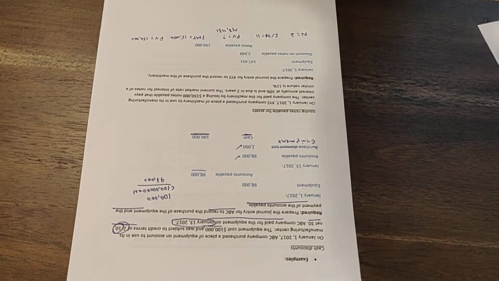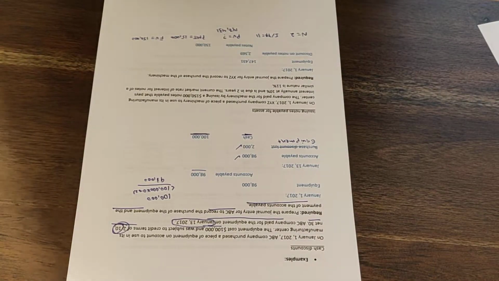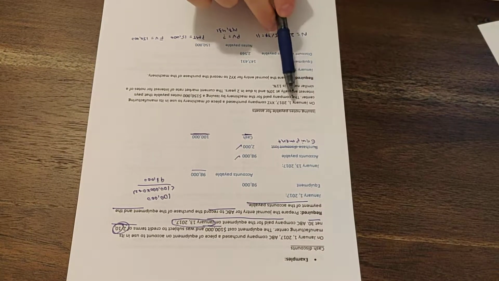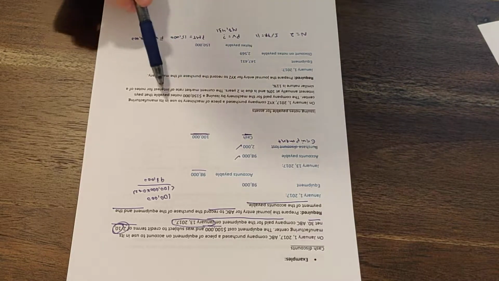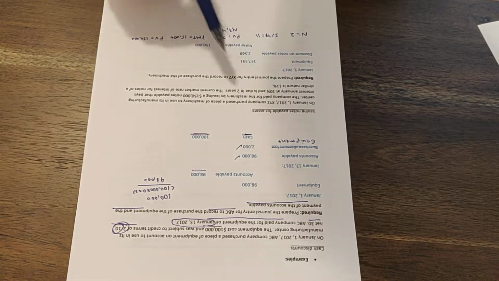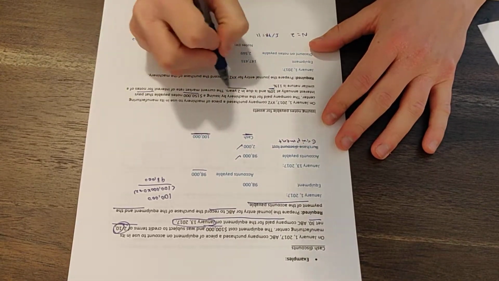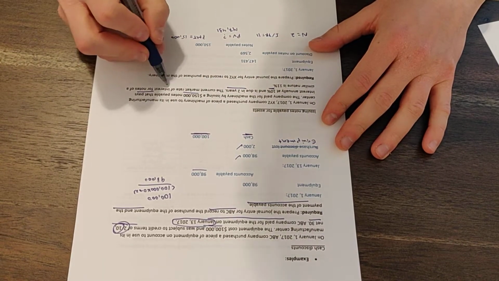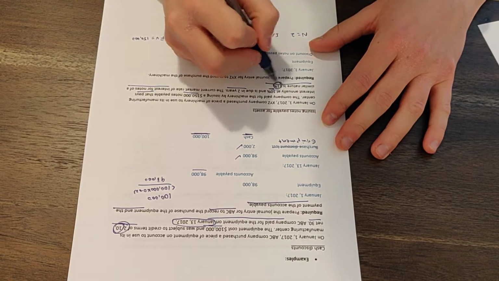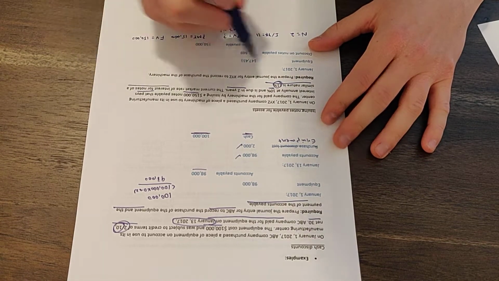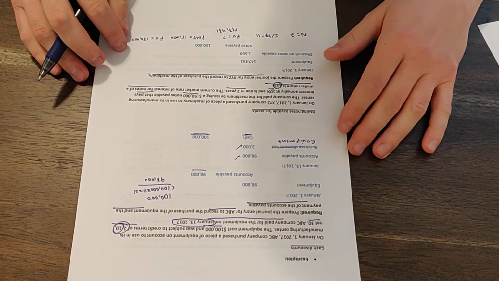Then we're going to go down to issuing notes payable for an asset. Then we have on January 1st, XYZ company purchased a piece of machinery to use in its manufacturing center. The company paid for the machinery by issuing $150,000 notes payable that pays interest annually at 10% and is due in 2 years. The current market interest rate for notes of a similar nature is 11%. Prepare the journal entry to record the purchase of the machinery.